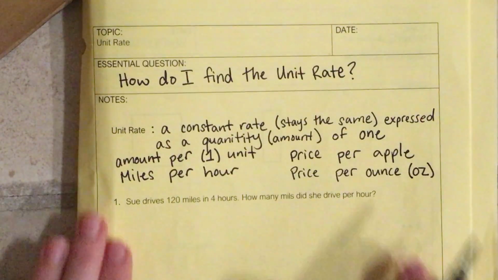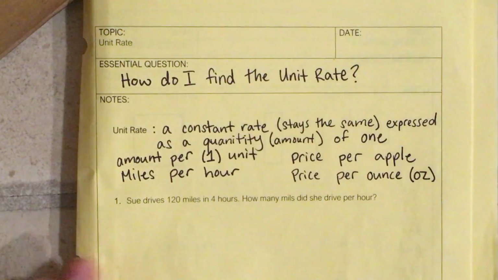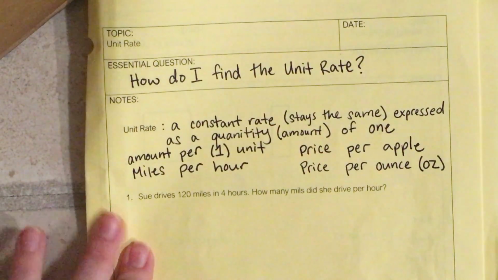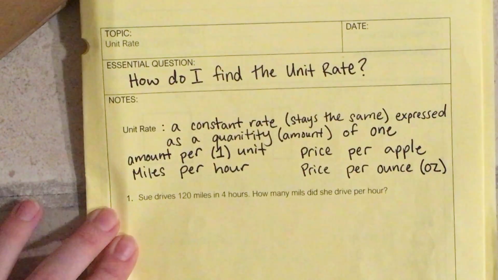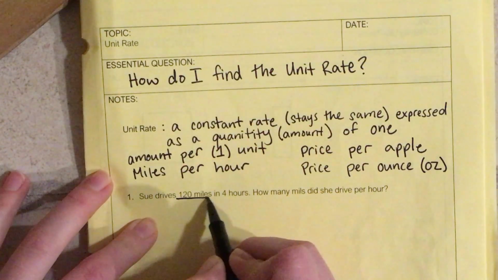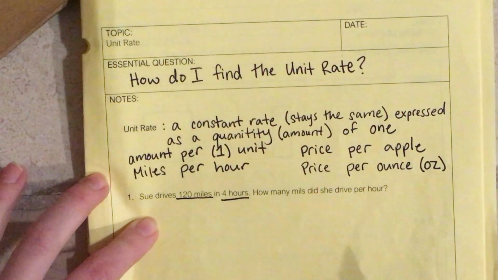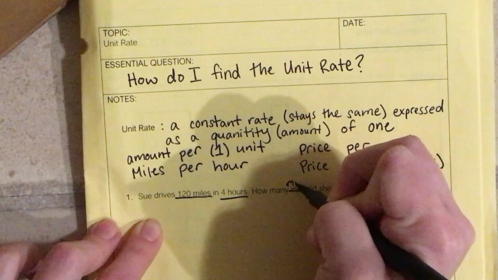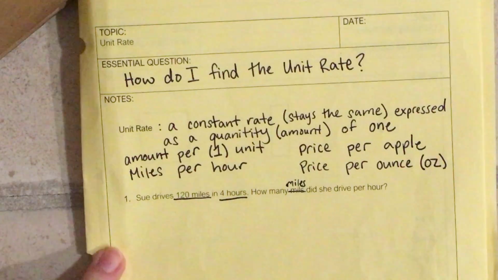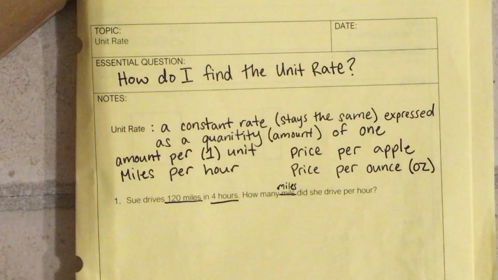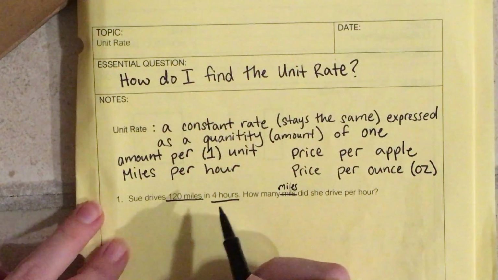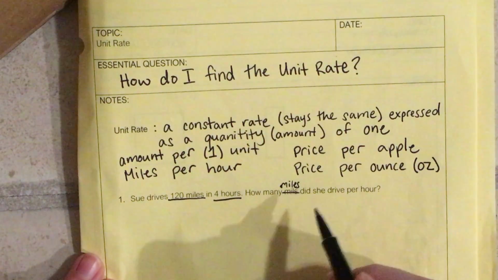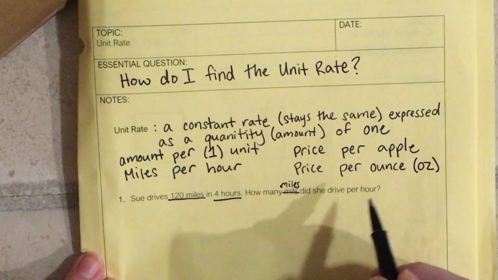So let's use this definition to help us and see an example problem. Sue drives 120 miles in 4 hours. Ooh, there's a typo. That's supposed to say miles. Did she drive per singular hour? So we know how many miles she drove in 4 hours. We want to know how many she's driving each individual hour.